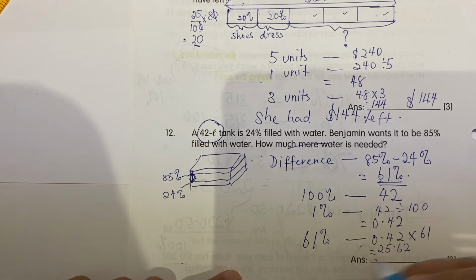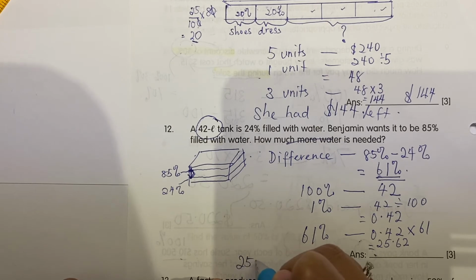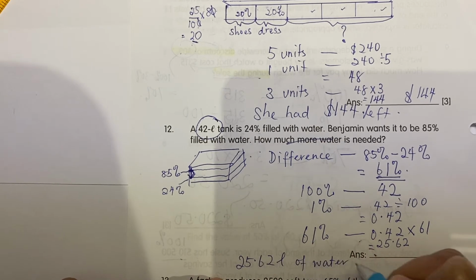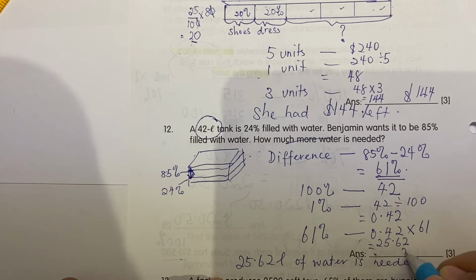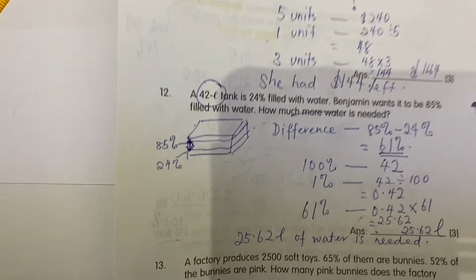25.62. So how much more water is needed? 25.62 liters of water is needed. So here is 25.62 liters. Is everybody okay? All right, so that's question 12.